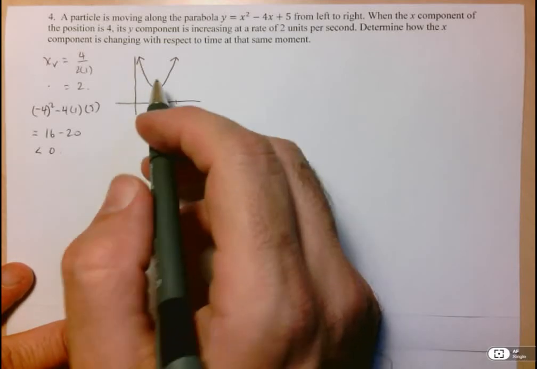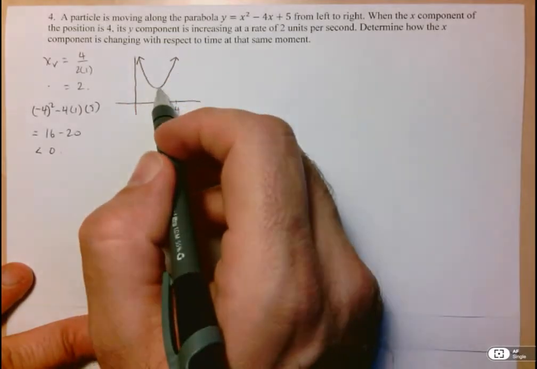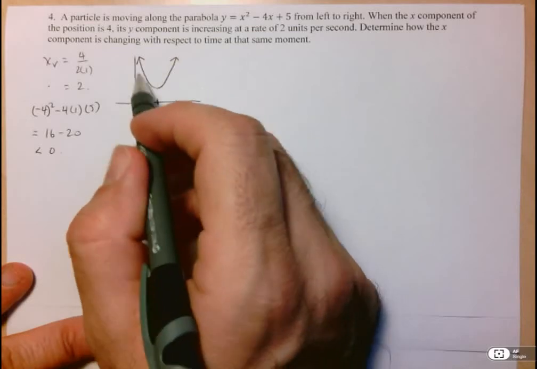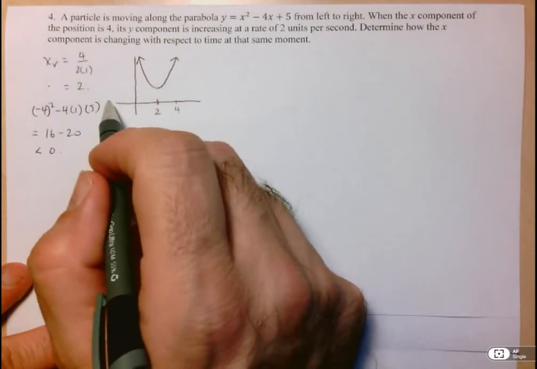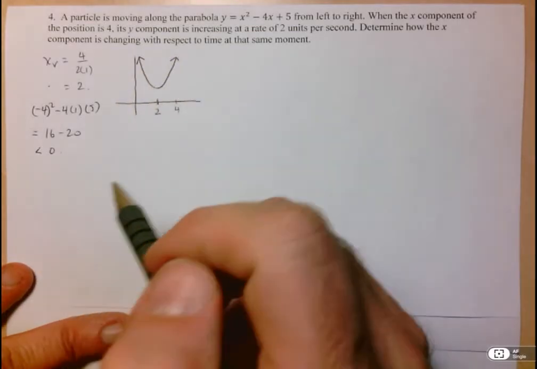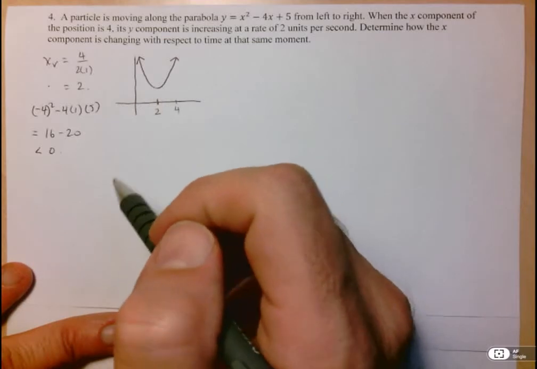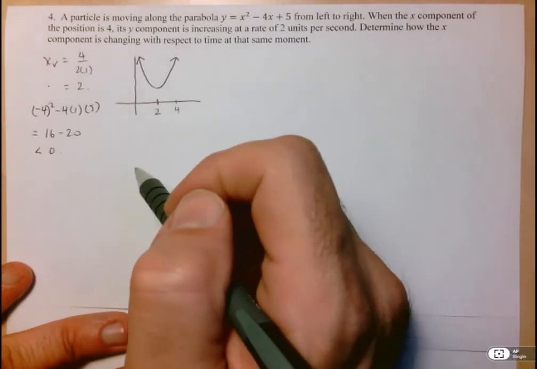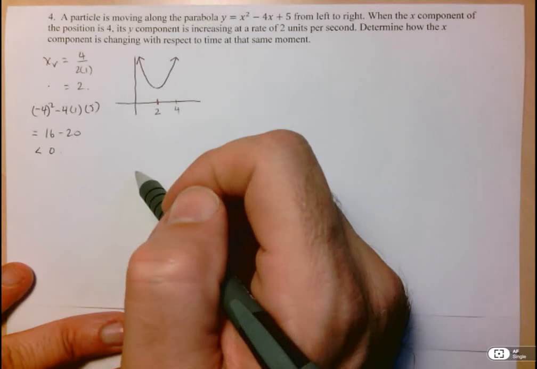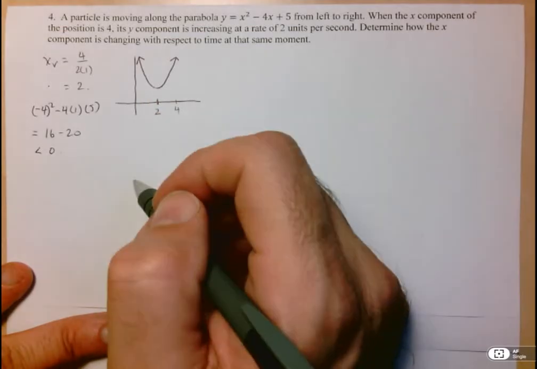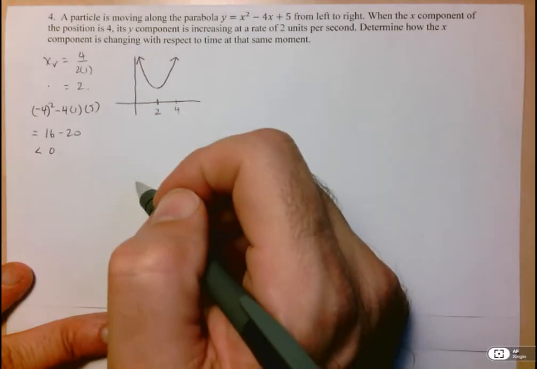Since the particle is moving from left to right, the x component's rate of change should always be positive. These are all little things going on in the back of my mind, so I get a sense of where my answer should be heading. So I should be getting some positive rate of change.